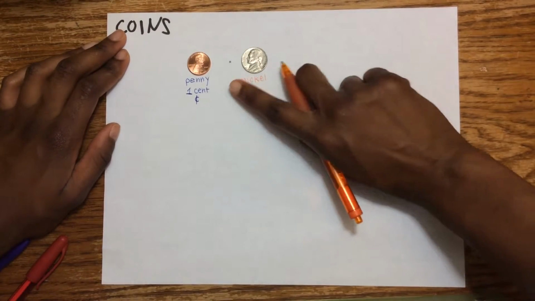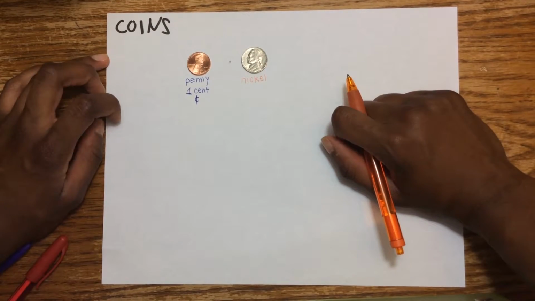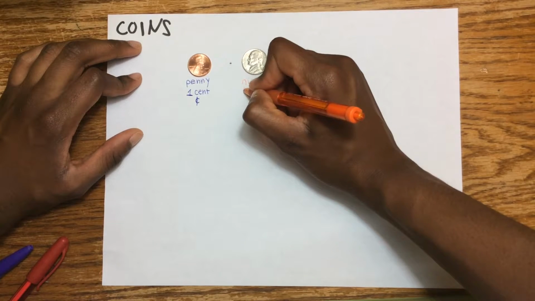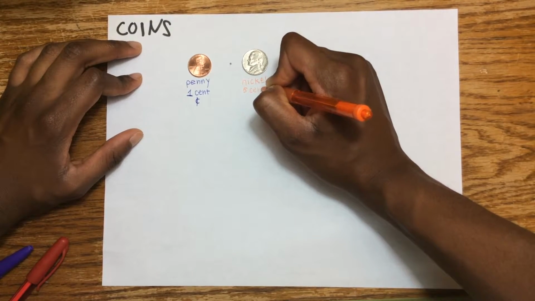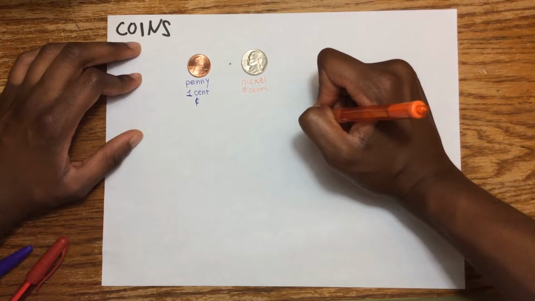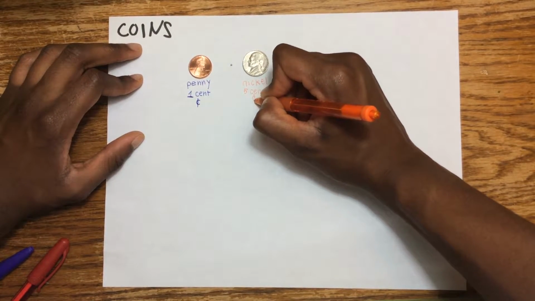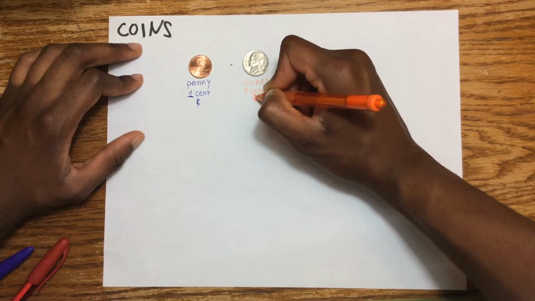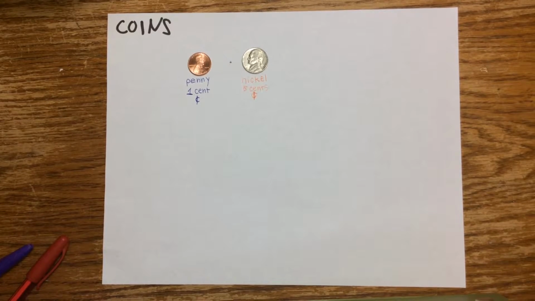Now you must be wondering, how much is the nickel worth? A nickel is different from a penny because it's worth a different amount. A penny is worth 1 cent, and a nickel is worth 5 cents. Another way to write this is by writing the cent sign. 5 cents. The third coin that we use is called the dime.